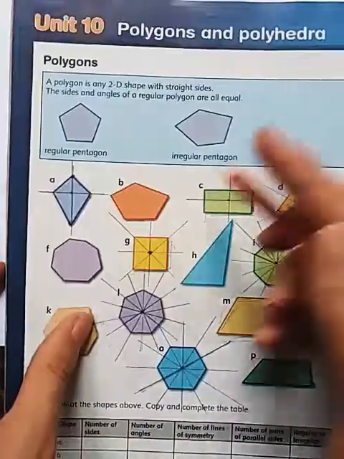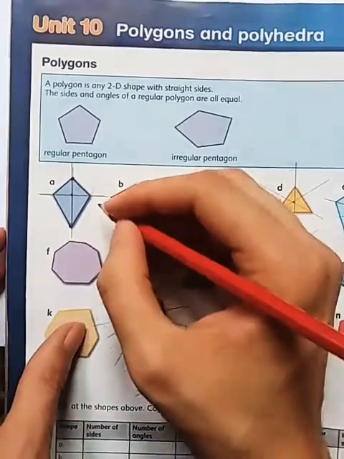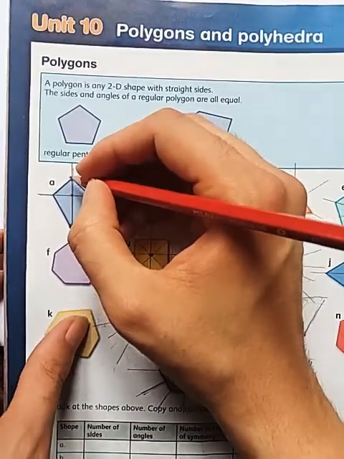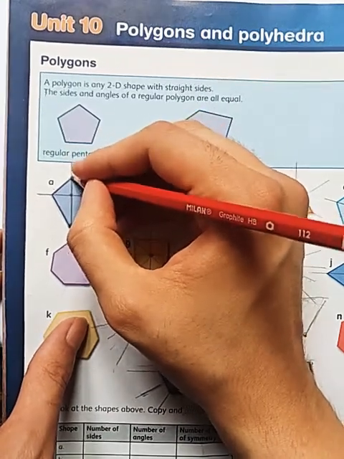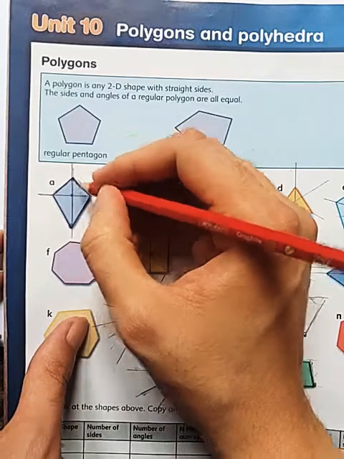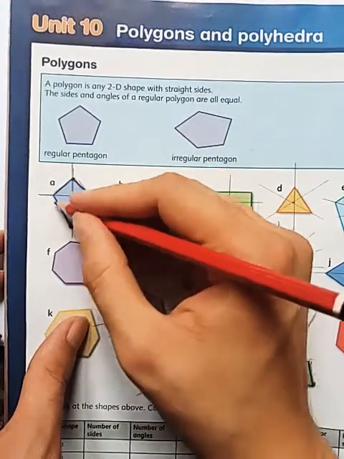Kite, if you look at kite, each two sides are equal. The adjacent sides here are equal. This one and this one, this one and this one. So the kite.